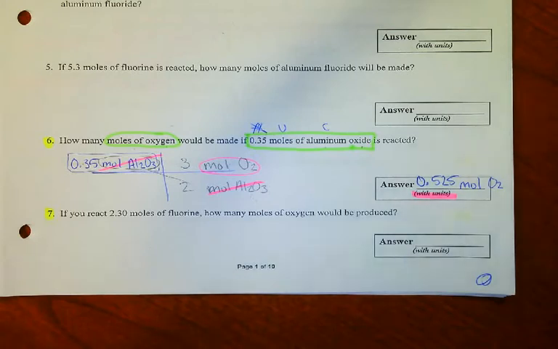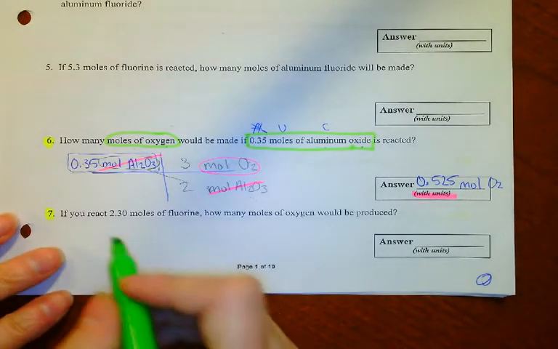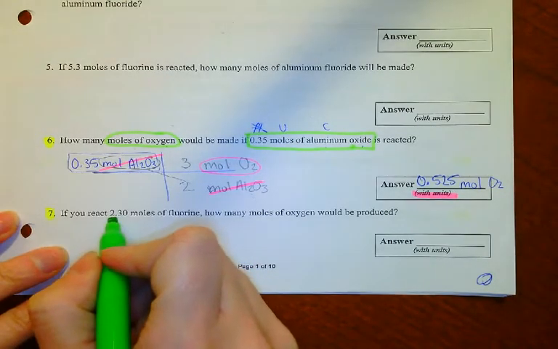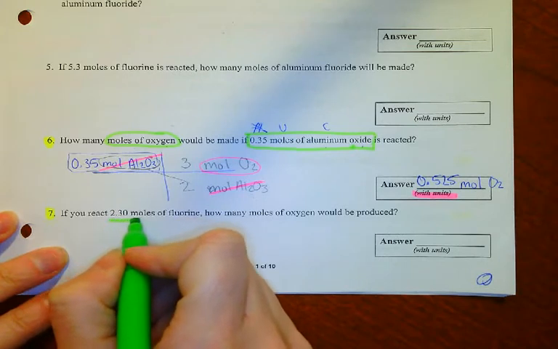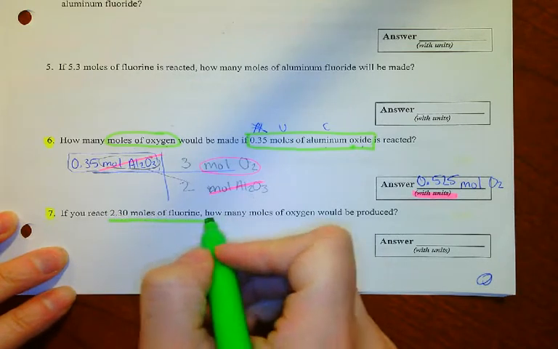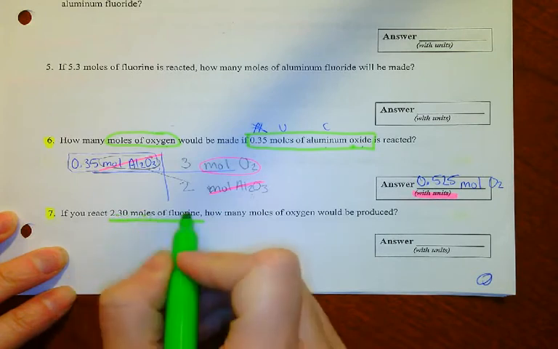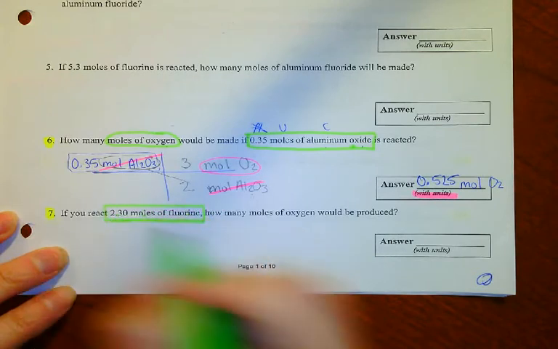Okay. For number 7, we're going to start by boxing and circling. If you react, so here's a number, 2.30 moles of fluorine. There's my number, unit, and compound, that whole thing.